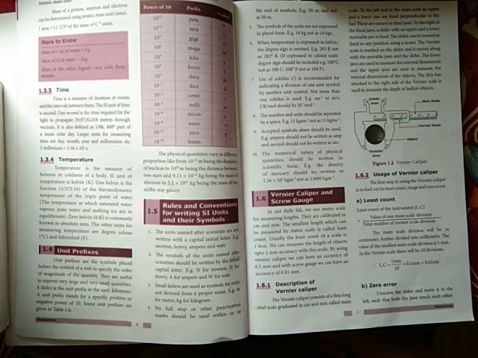The number and unit should be separated by a space. Example, 15 kg m power minus 1, not as 15 kg m minus 1. Accepted symbols alone should be used. Example, ampere should not be written as AMP and second should not be written as SEC.